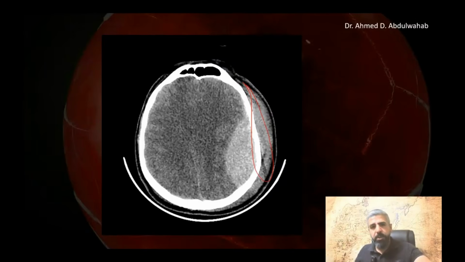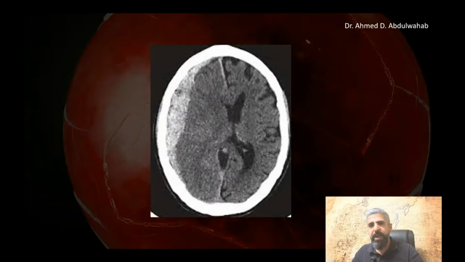So again, epidural here and subglial here. Of course, the subglial is secondary in this condition. The epidural is the main pathology. Again, what's the shape here and what does it represent?